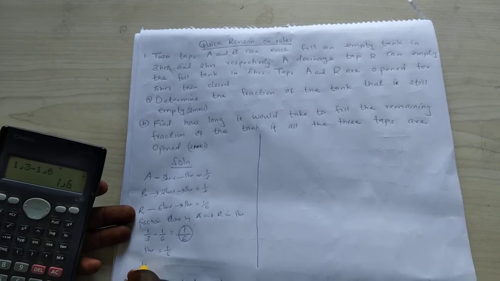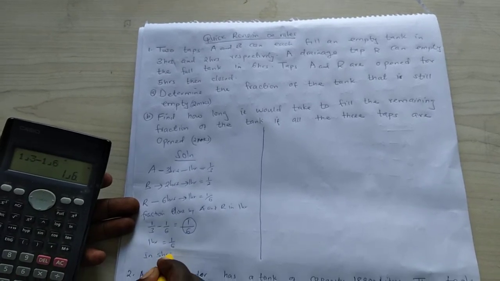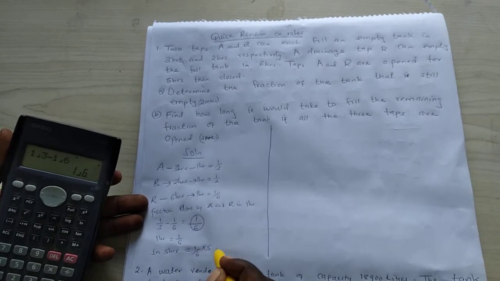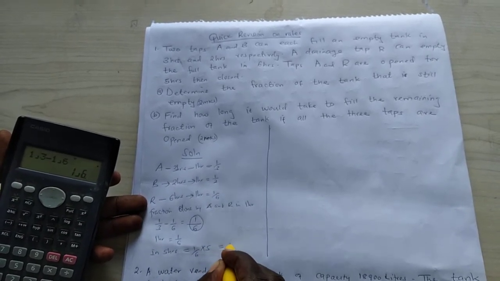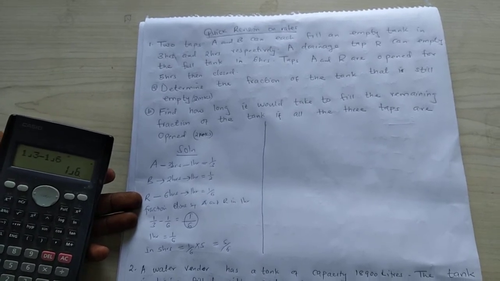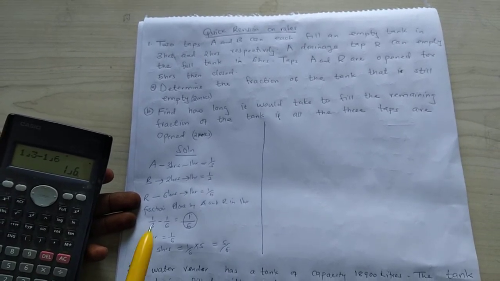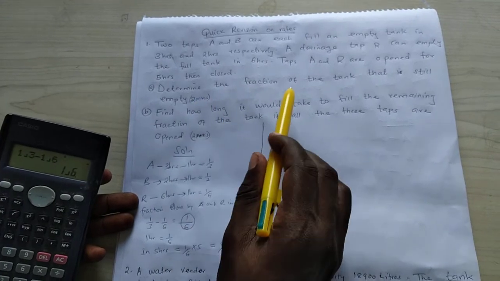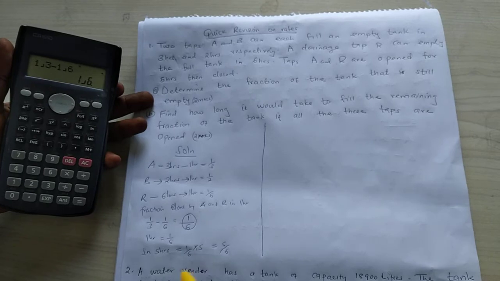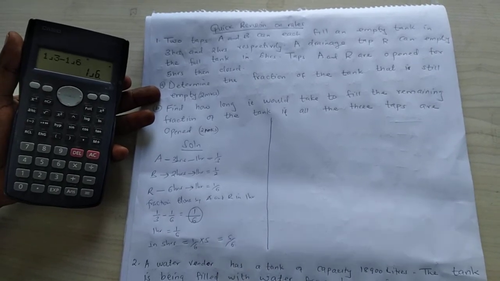So in 5 hours, the fraction done is going to be a sixth times 5, which is going to give us 5/6 of the work done. But what is the question asking? Determine the fraction of the tank that is still empty. The fraction that has been done is 5/6.